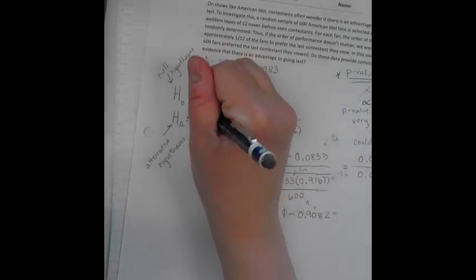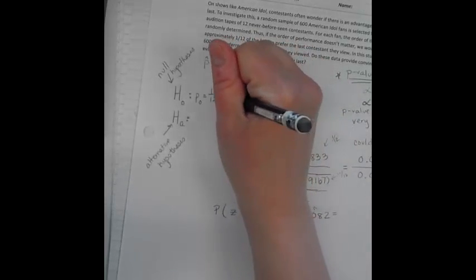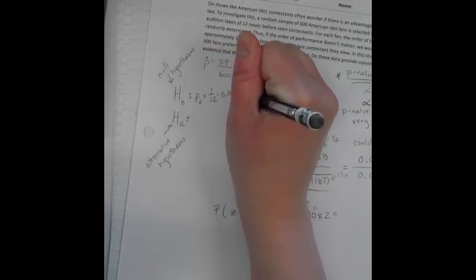What are we measuring when we're doing this test? Like, in this actual problem, what are you measuring? American Idol contestants. An advantage to going last. Okay, what should be the result of going last? 1/12. Okay, so P0 should be 1/12. Or we might want to put it in a decimal.